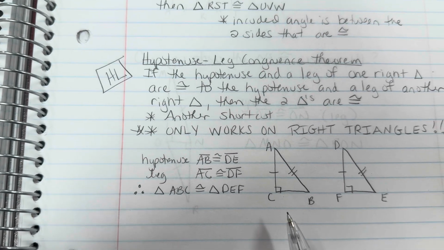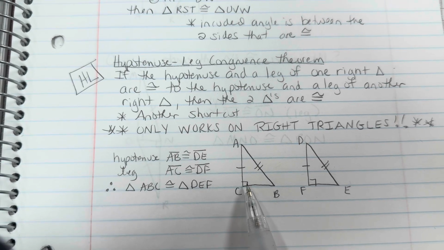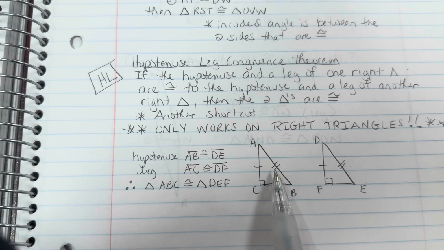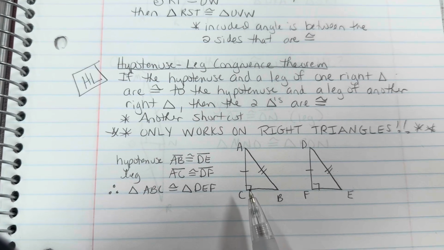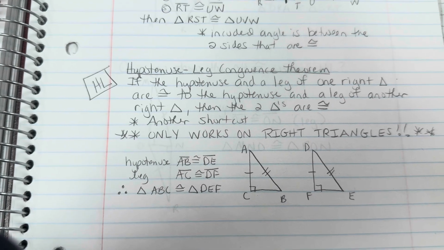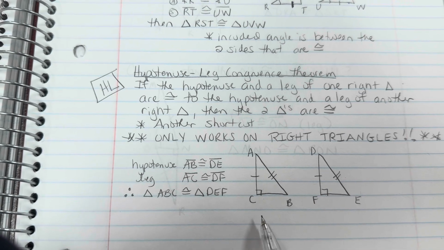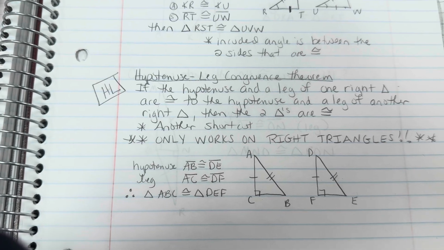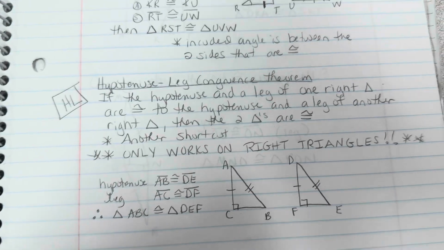So if you look at the picture, again, they are right triangles. So that means that I can use hypotenuse leg. The hypotenuses are congruent. Remember, hypotenuse is directly across from your 90 degrees. So the hypotenuse AB is congruent to hypotenuse DE. And then one of the legs, in this case, AC and DF, those two legs are congruent, which means I can say that these triangles are congruent. If I did not have these two congruent, I could also say leg CB and leg FE are congruent. As long as I have one leg. You have a choice of two different legs, but you must have the hypotenuses as congruent.